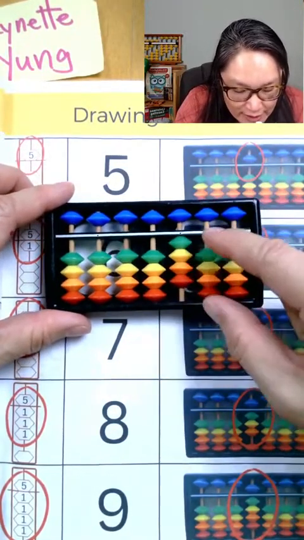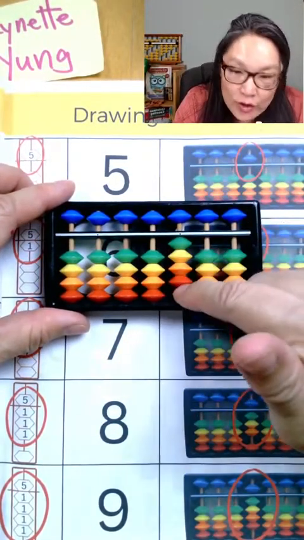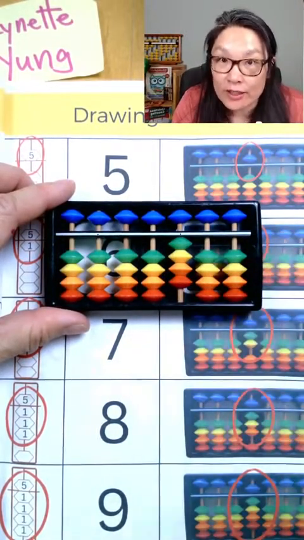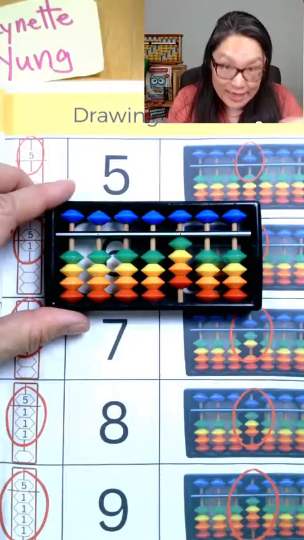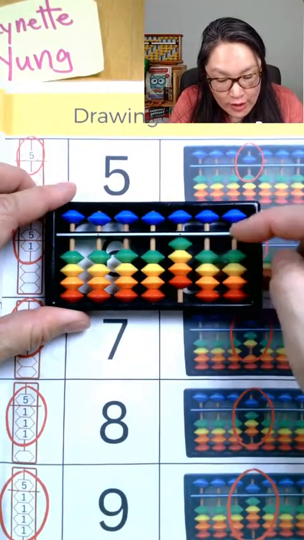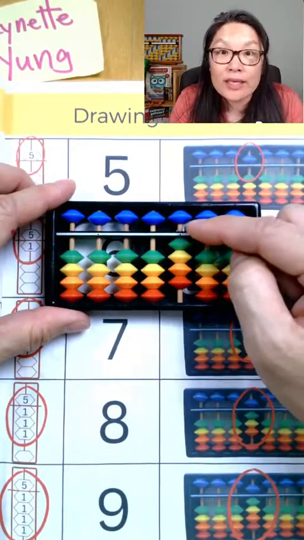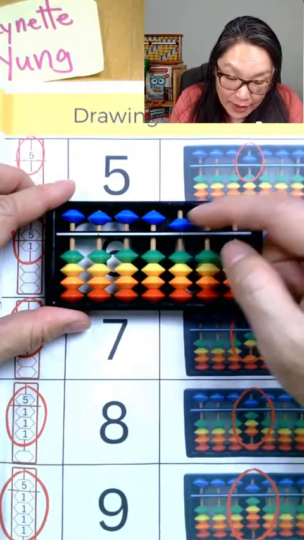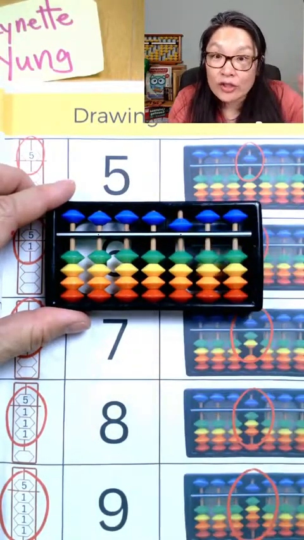If you look at the abacus, you know that when we're rounding, you can use the abacus to help you figure out if you need to round up or round down. So if we have 4, that's the bottom bead, then we need to round down. If we have the 5, anything 5 and above, anything that uses the 5, we actually round up.